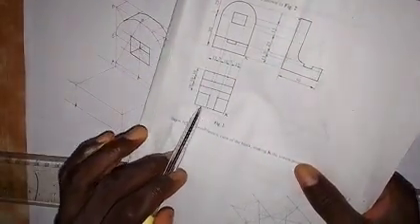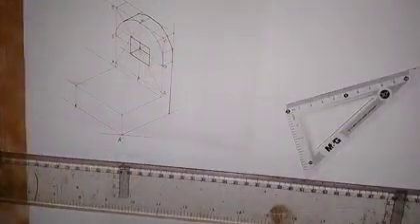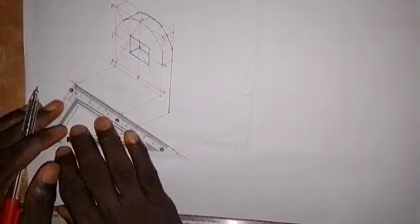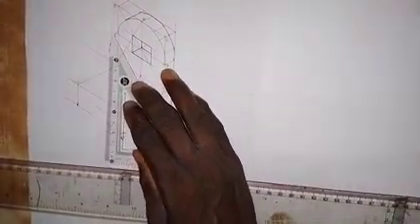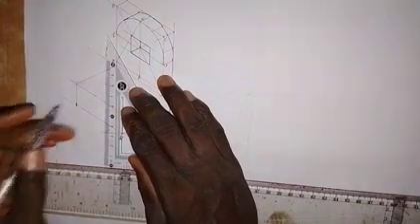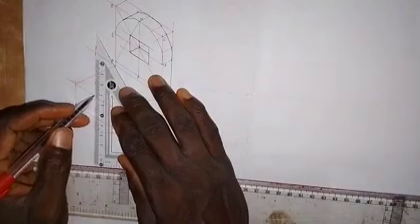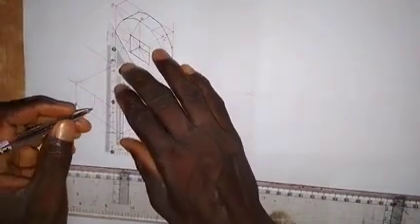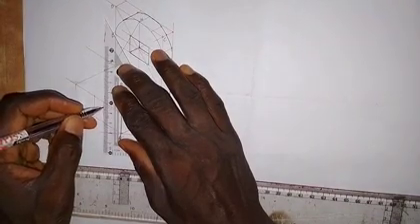So from here to here is 10 millimeters, and the depth of this thing is 5. So I'll come to the middle of this. So in between, this is 10. So I'm going to draw a vertical line. So here I will draw a vertical line down here, and a vertical line down here. Then I will take 5 down. So this is 5 millimeters.